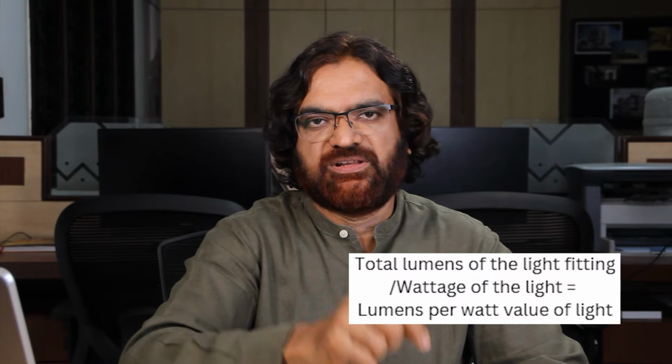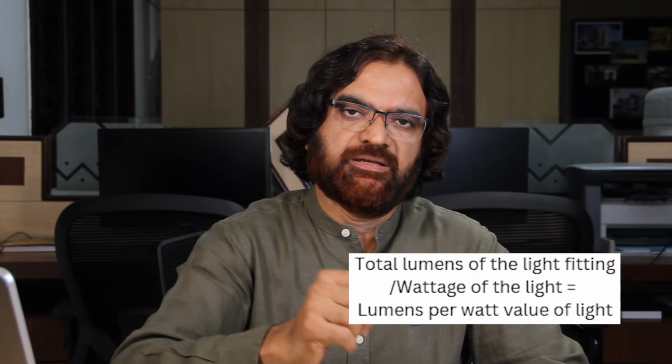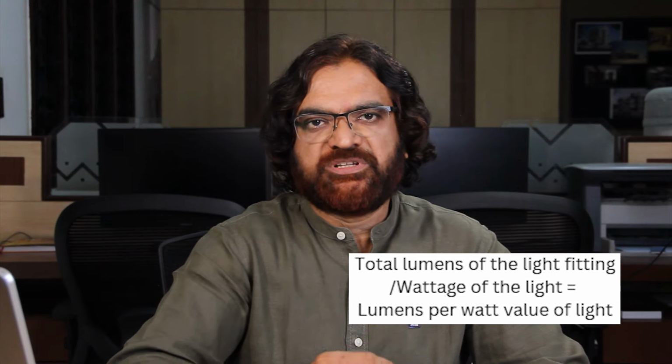Light fitting companies generally don't show you this upfront, but if you take the box, all these details will be listed on the box. On the box, they would have listed the total lumens of the light fitting. You just have to divide the total lumens by the wattage of the light. Then you get the lumens per watt value of the light.